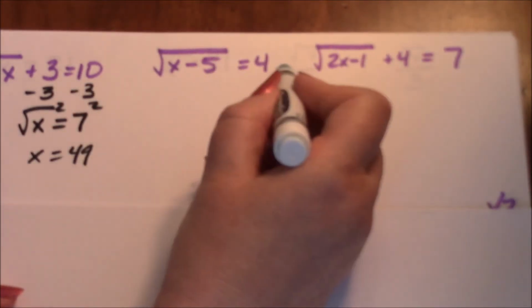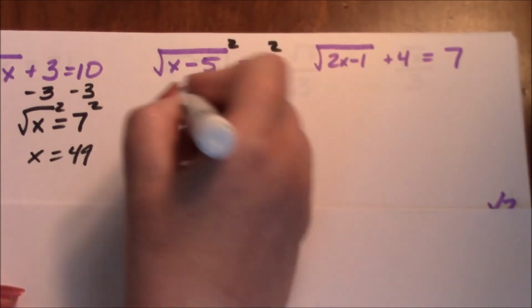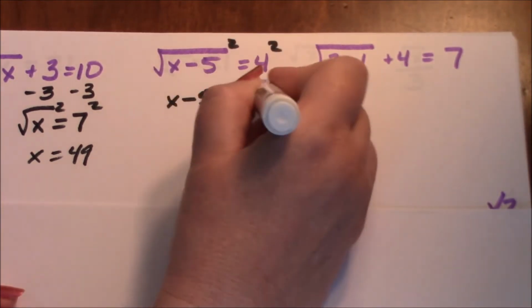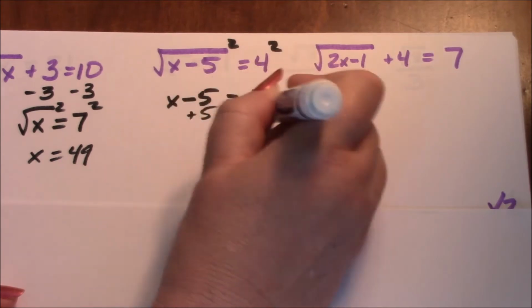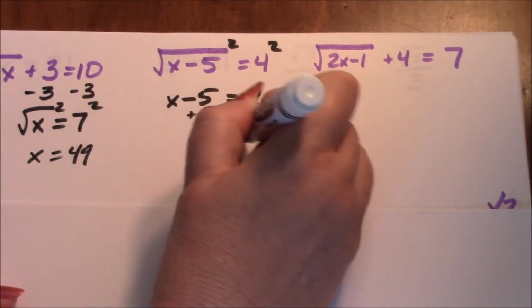Here, everything is already there. When I square it, x minus 5 equals 16. I add 5 to both sides so that x equals 21.